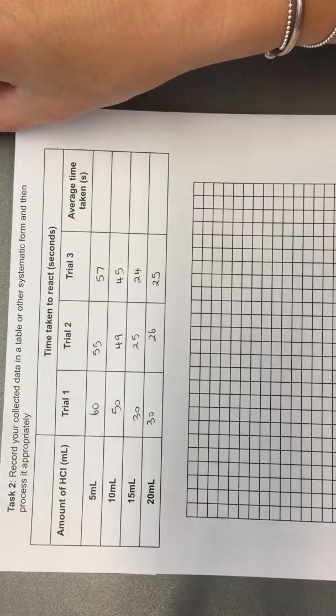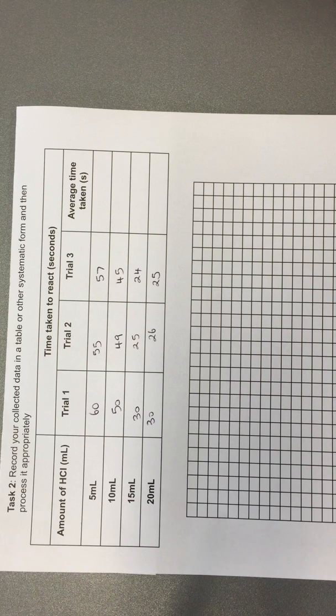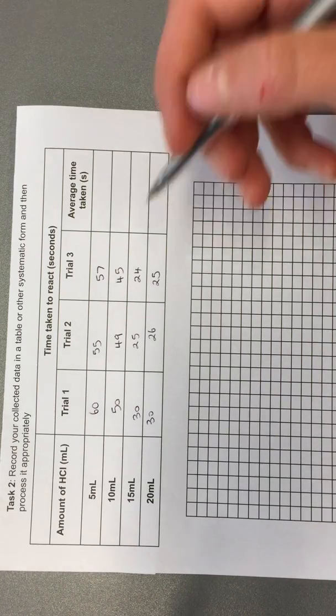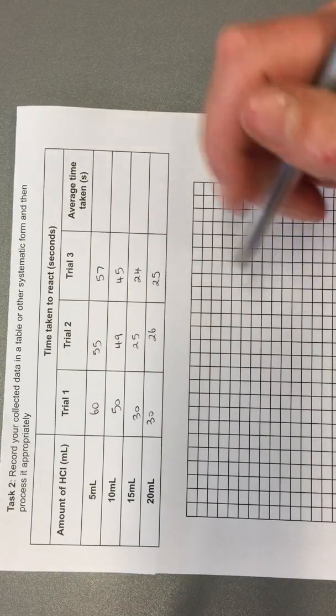This video will show you how to calculate the averages and to do the graph for the amount of reactant versus the reaction rate experiment. So first of all, we'll calculate the averages. We need to add these three numbers together for each of the trials and then divide by the number there are and write the time taken in that box.